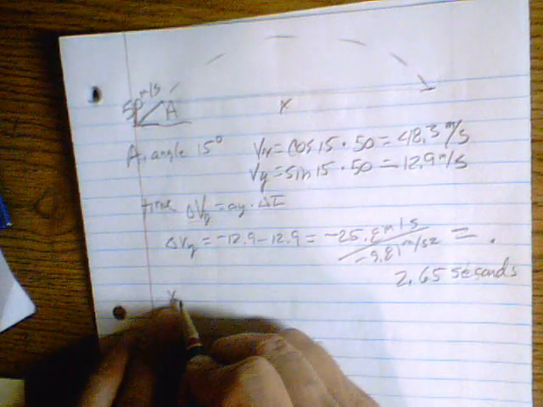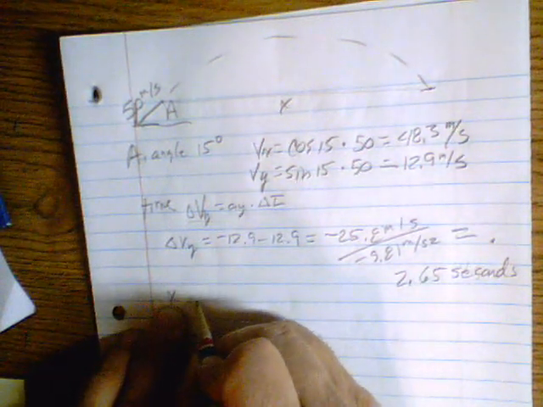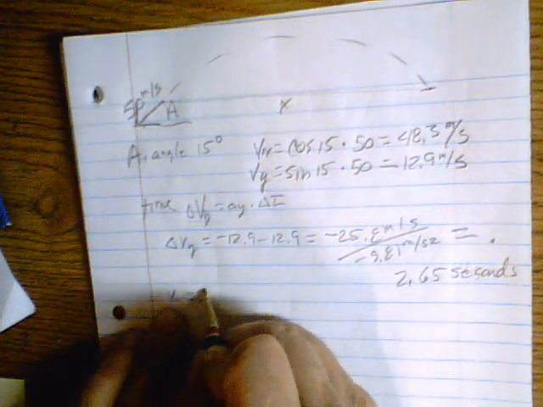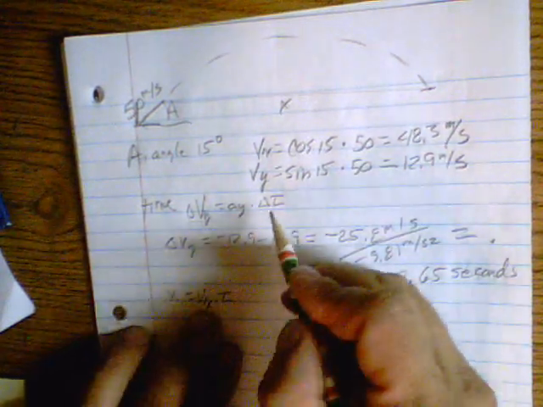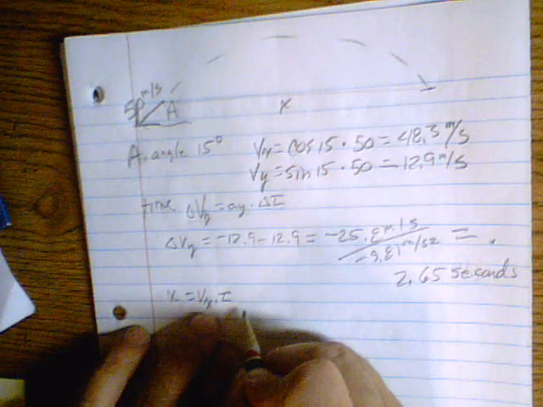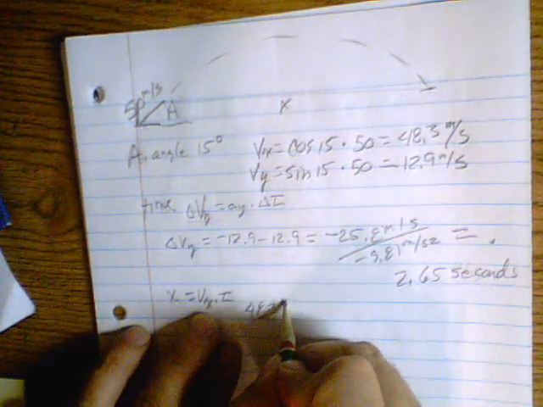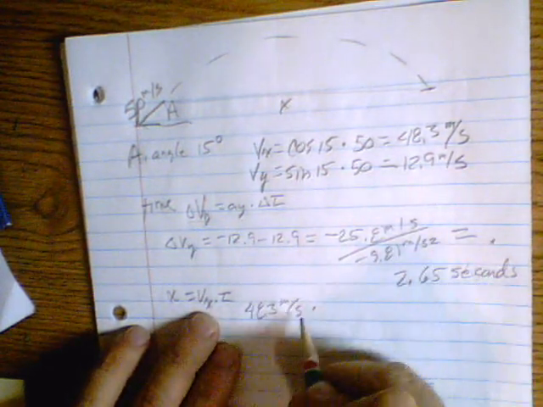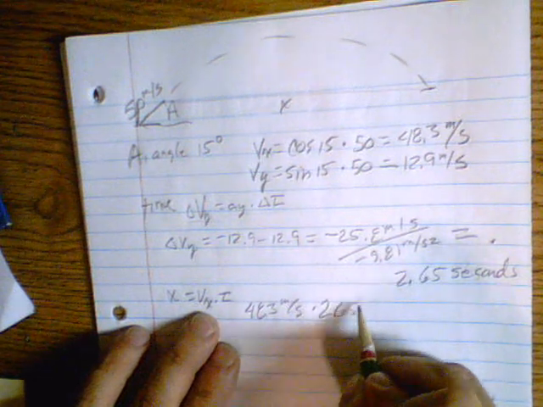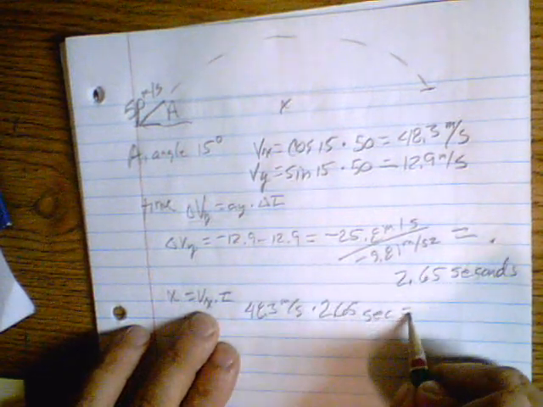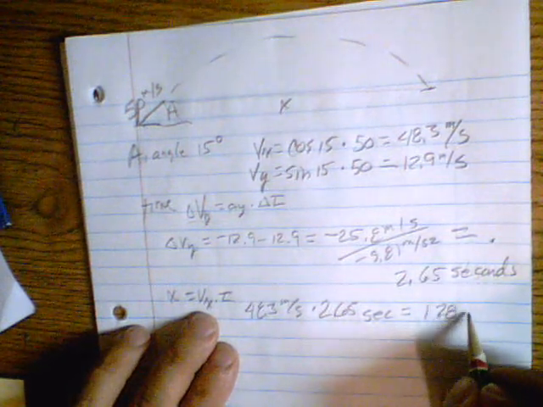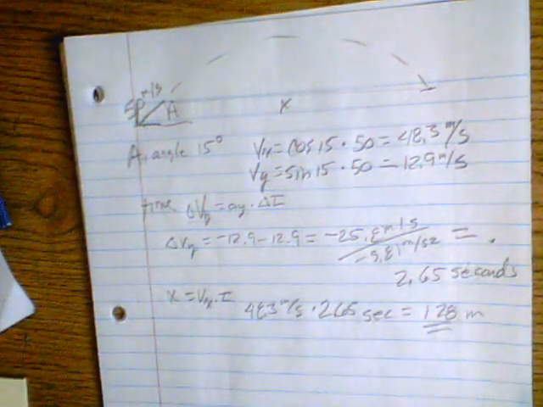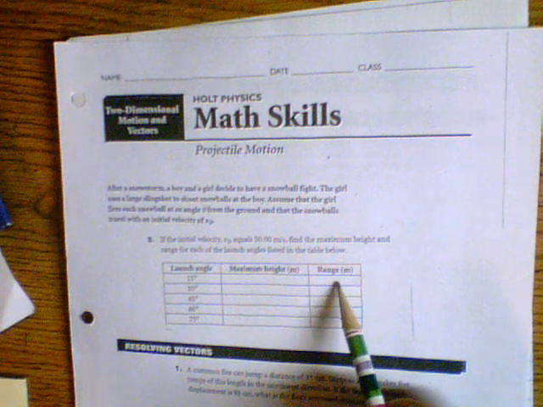Find x. Now this is a distance. X equals velocity in the x direction times time. So the velocity in the x direction we already got, and that's 48.3 meters per second times 2.65 seconds, and that's going to equal 128 meters, and that goes here because that's your first range.